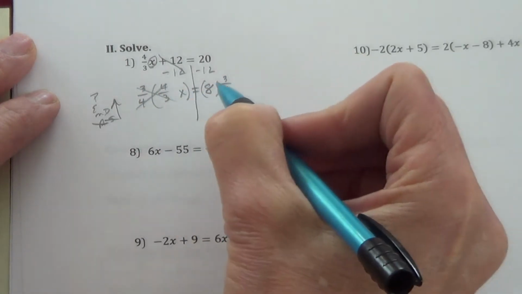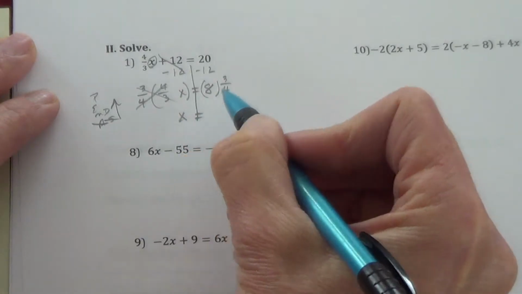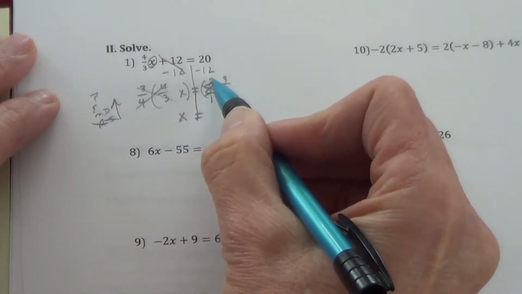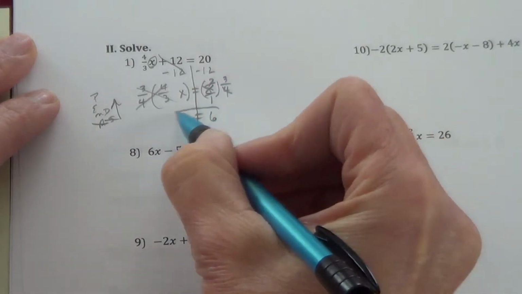So that would wipe out. We would have x equals 8/1. 4 goes into 8 twice. 2 times 3 is 6.